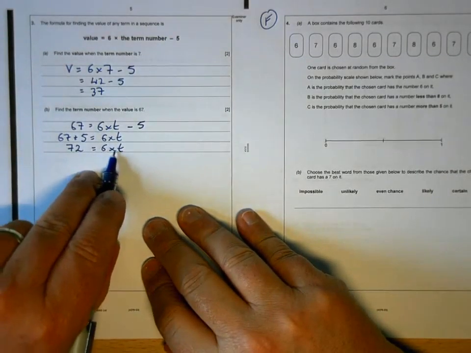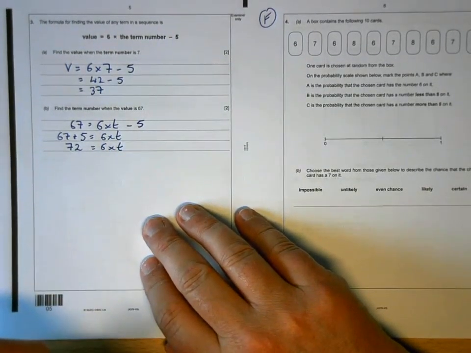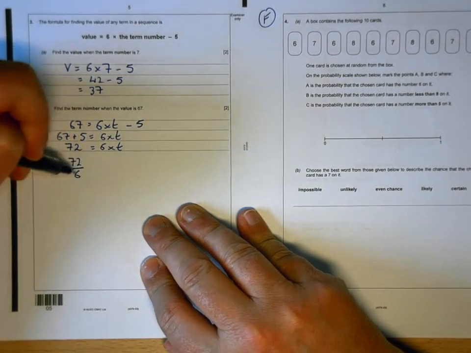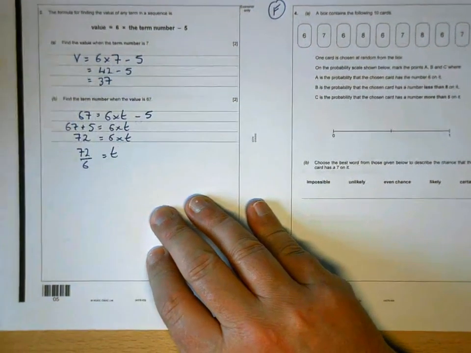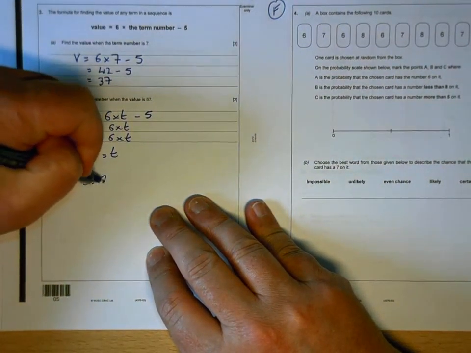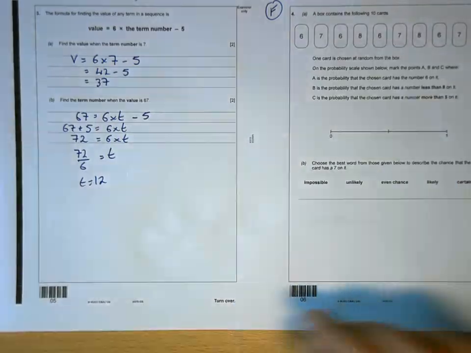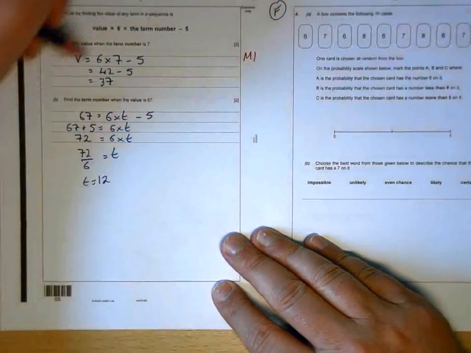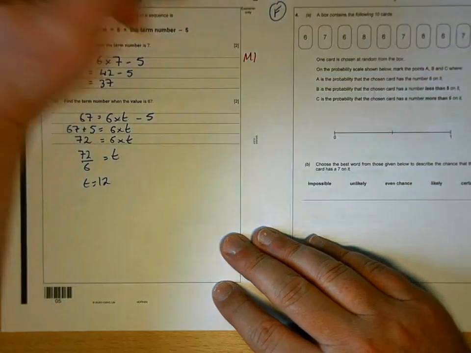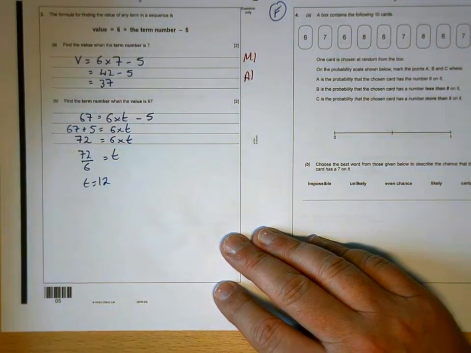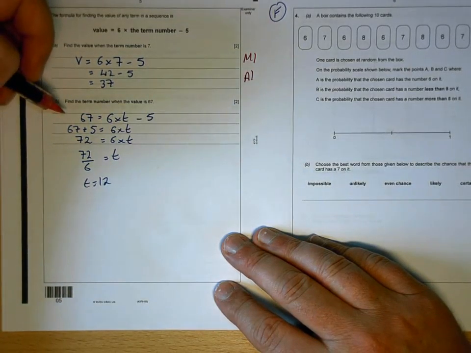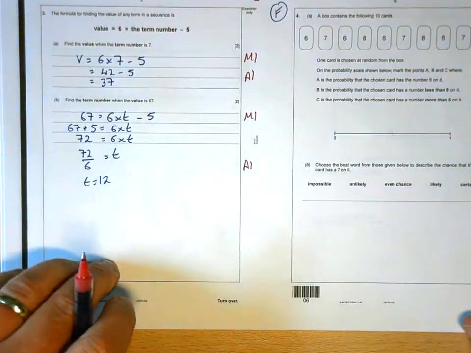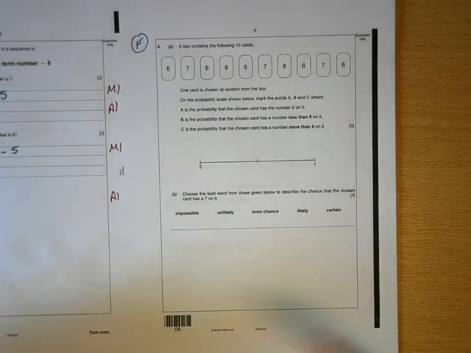To get the t on its own, I've got to get rid of a times 6. The opposite of times in 6 is dividing by 6. And I have to do that to both sides. 72 divided by 6 is 12. Okay, so for that one, 1 mark for substituting into the rule, 1 mark for the right answer, and the same with this one, 1 mark for substituting into the rule, 1 mark for the right answer. Okay, we get to there, we're into grade F.